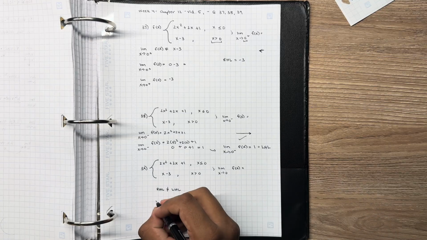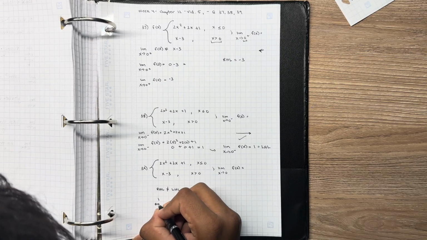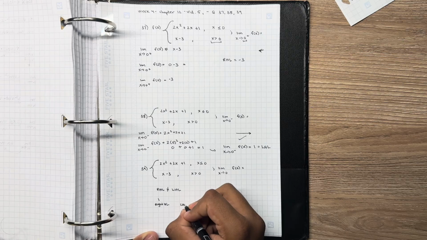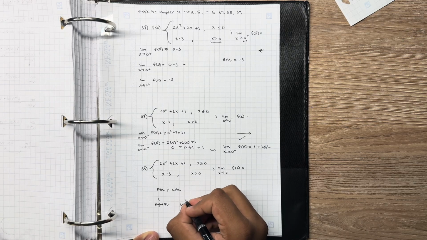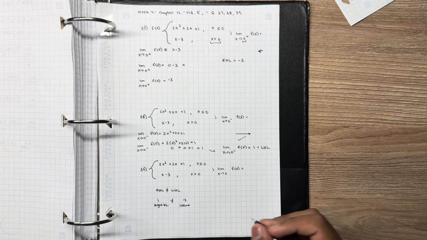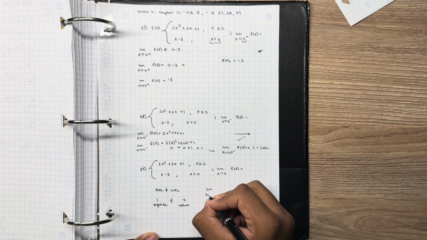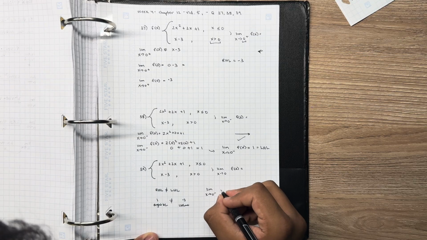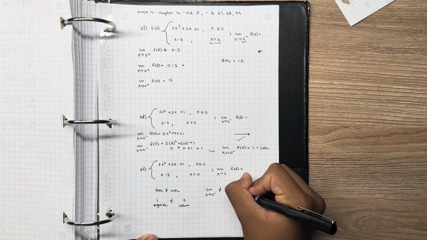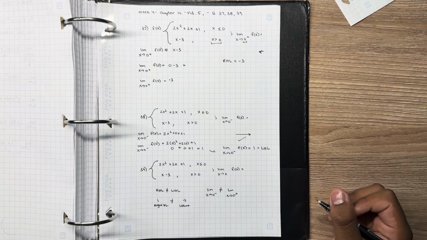For example, as you can see, our right-hand limit, let me write that, hand limit is equal to 1, whereas our left-hand limit is equal to -3. These two are not equal, proving that there is no general limit. Another notation, how you can notate this properly, is limit as x approaches 0 from the left is not equal to limit as x approaches 0 from the right.